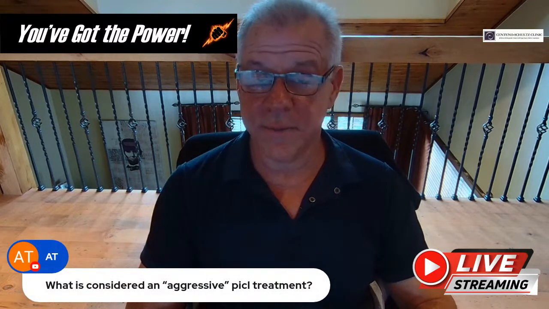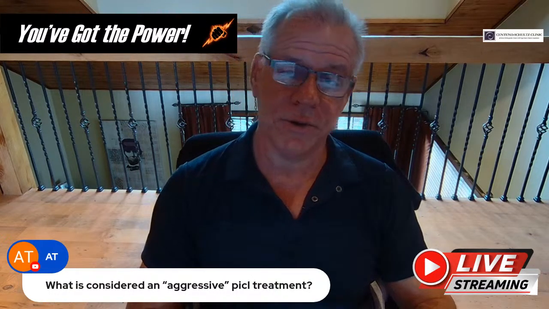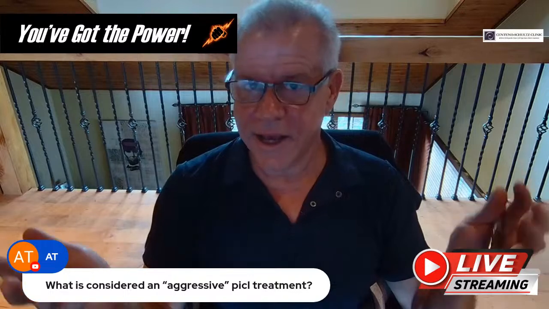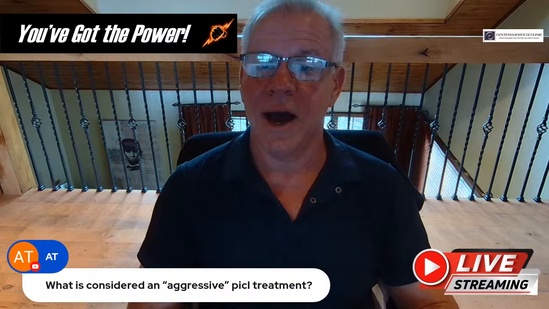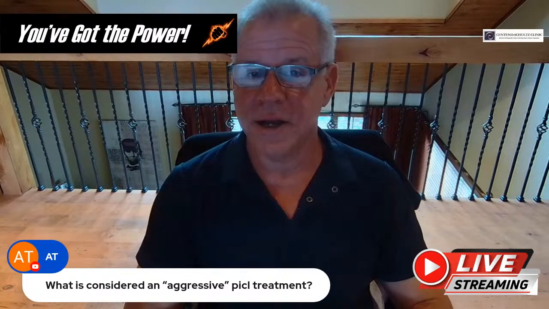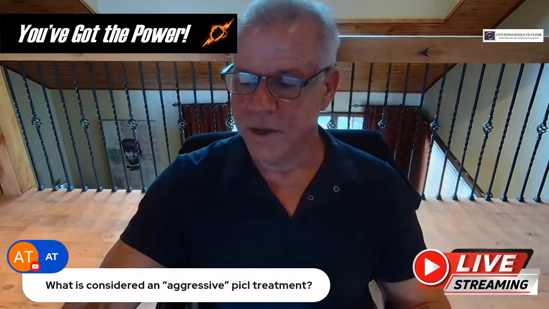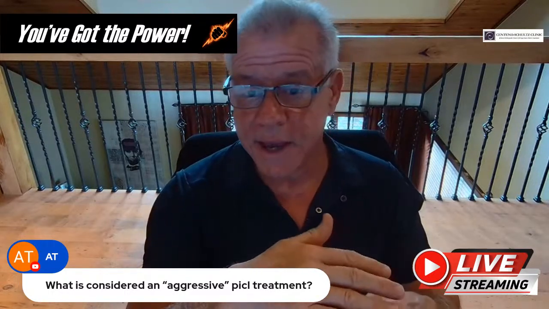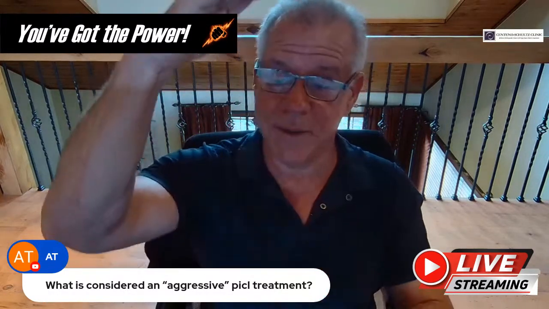AT, what is considered an aggressive PICL treatment? Not so much aggressive, but more aggressive, meaning that the simplest one we can do is to go below the atlas. Then we can add above the atlas. Then we can add in things like the anterior longitudinal ligament at C2-3. We can add in the AAOL ligament up front, out to the side. So there are lots of different parts and pieces that can be added, and then obviously all the posterior ligaments. So you can take it from very low invasiveness, meaning fewer pokes, to many, many more pokes.